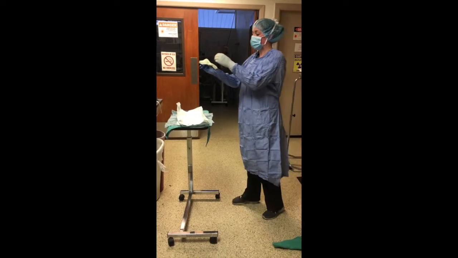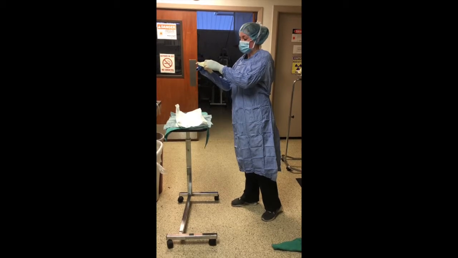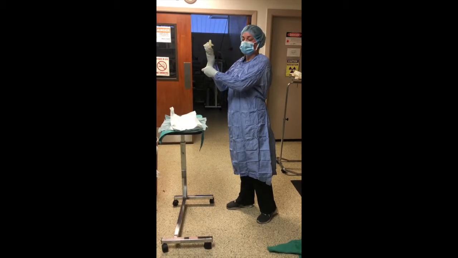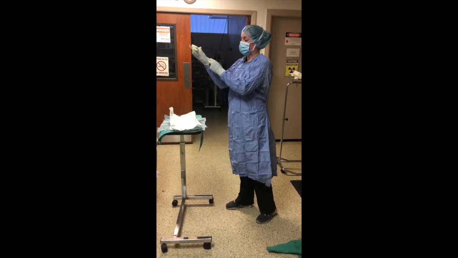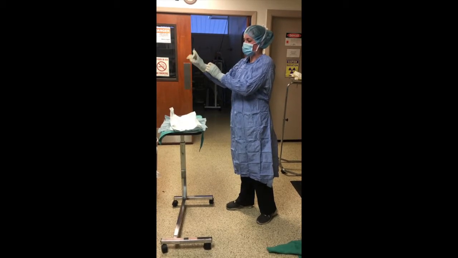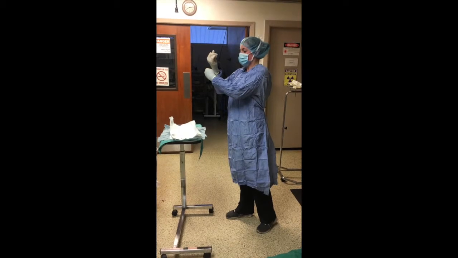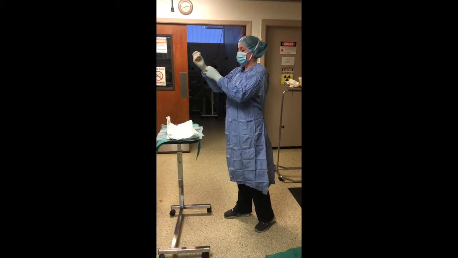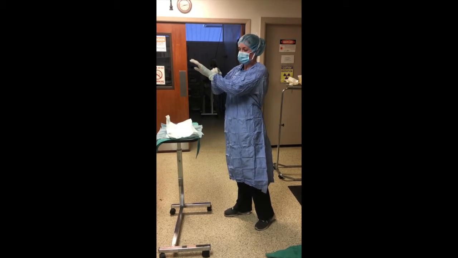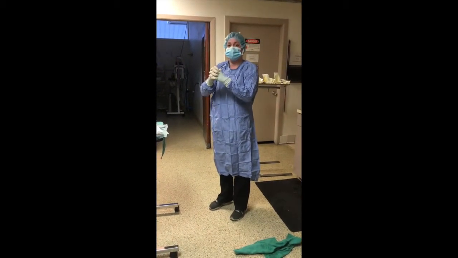Again, flipping it over. This time, everything is sterile in this hand, so I can go ahead and use my fingers. Grabbing the glove, pulling it over, covering the cuff of the gown, and then grabbing the glove and the gown and pulling my hand into the glove. Adjusting my glove so I'm completely covering that cuff. Alright, I am now scrubbed, sterile, and gowned and ready to assist the doctor with surgery.